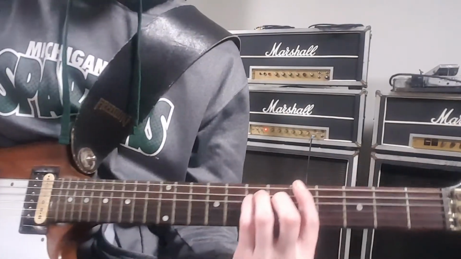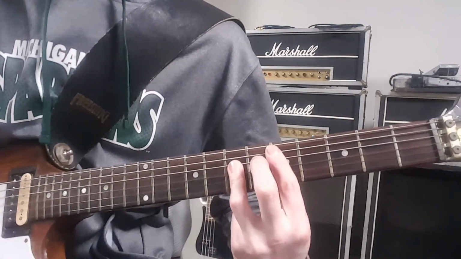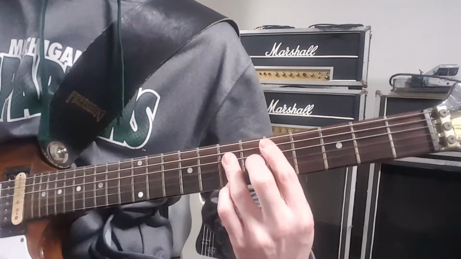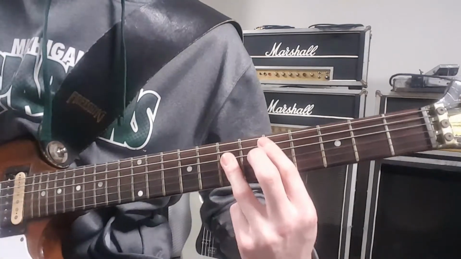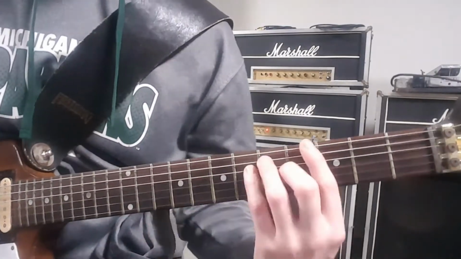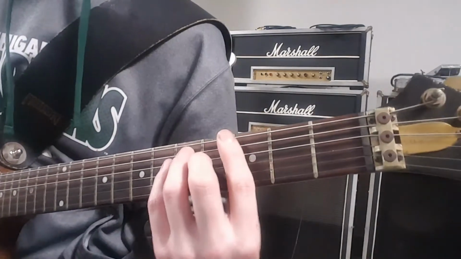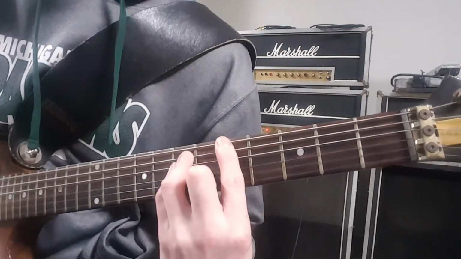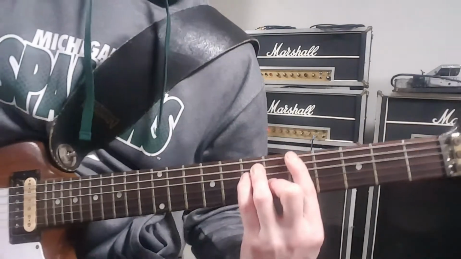So really what we're working on is our transitioning from. So as opposed to having to do, we can just go. So last movement on the guitar.